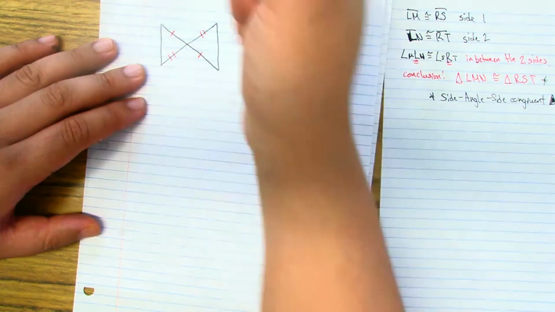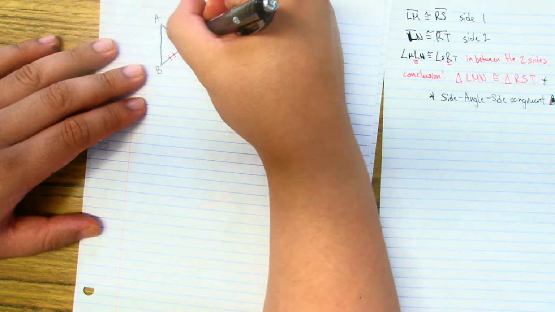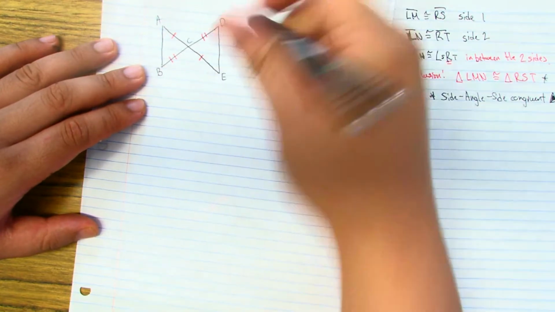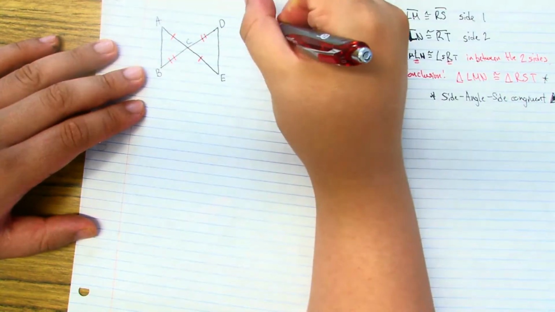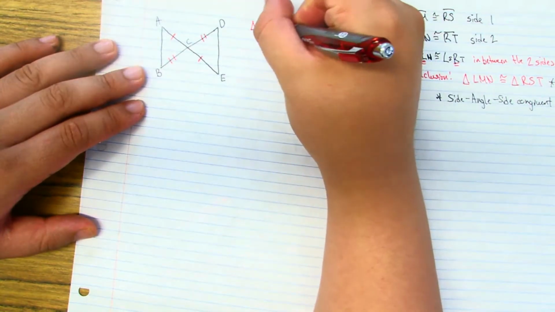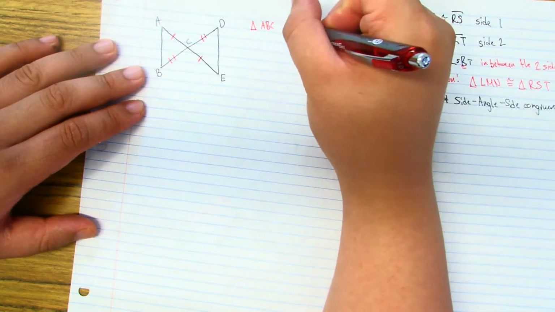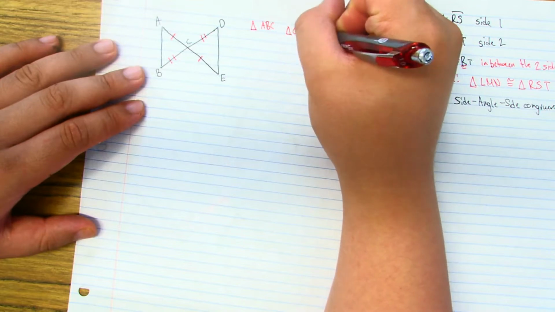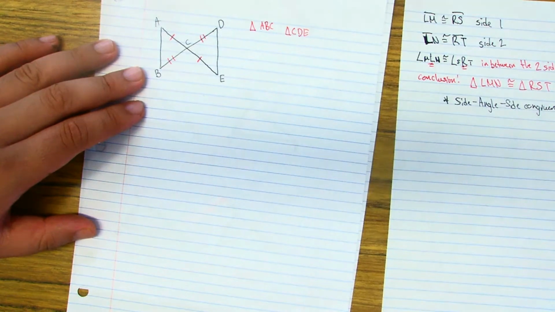Let me just write that down. A, B, C, D, E. Okay. So now we're going to determine why triangle ABC will be congruent to triangle CDE. Okay? So for this example, a lot of you probably might not know this, right?